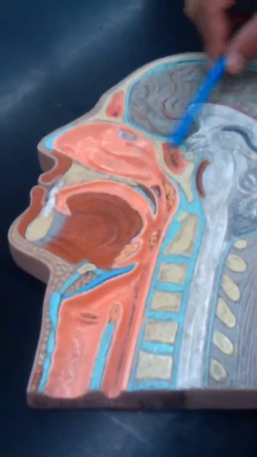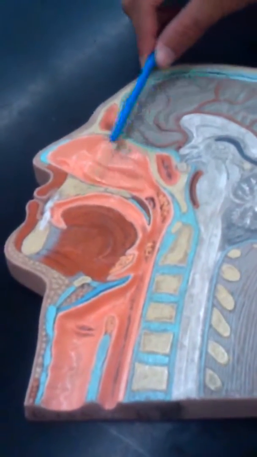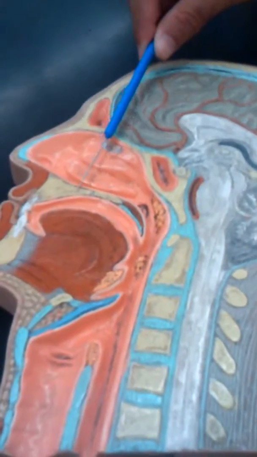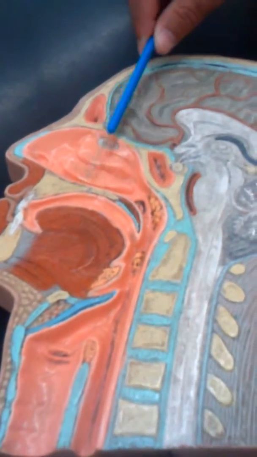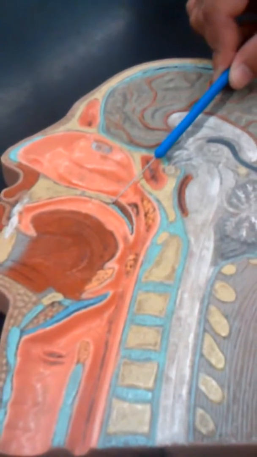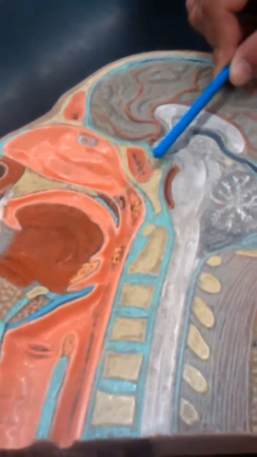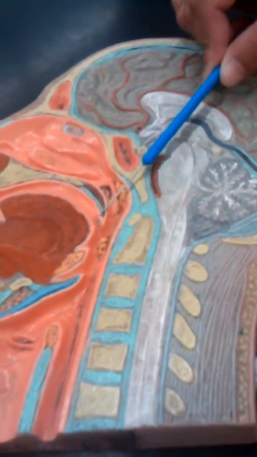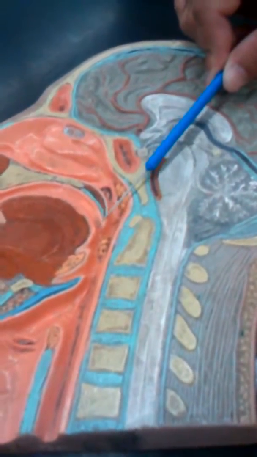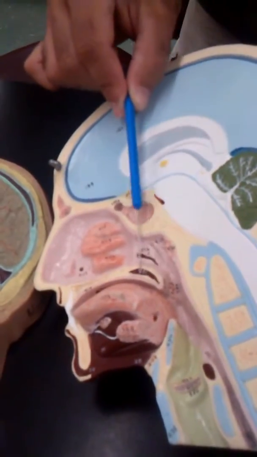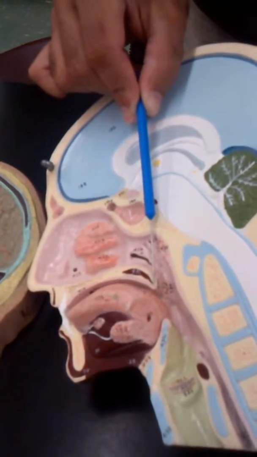Looking in this area of the head, you'll see that there is this, in here it's yellow, and this is a bony structure. This is your hard palate. The hard palate leads from this point forward to the soft palate, and then at the end of the soft palate is the uvula. Okay. Coming onto this model, you'll see again the hard palate. The more red area is the soft palate, and then the uvula.